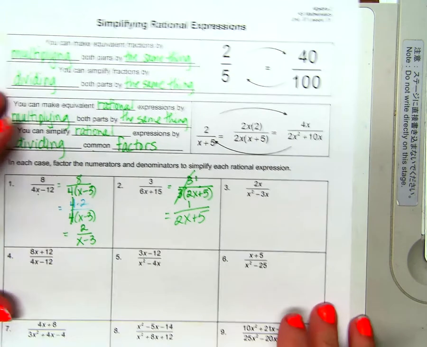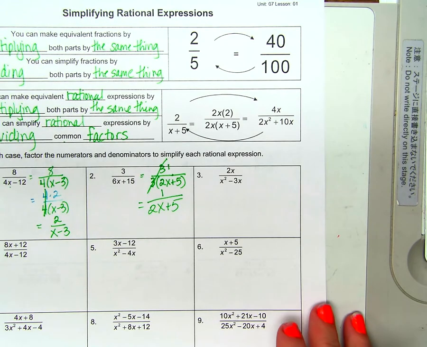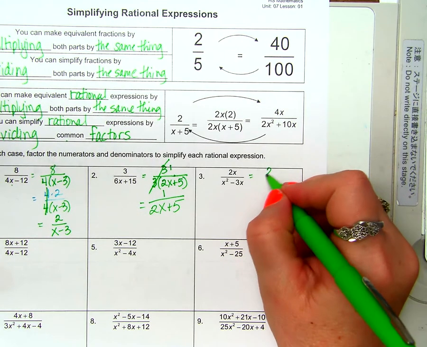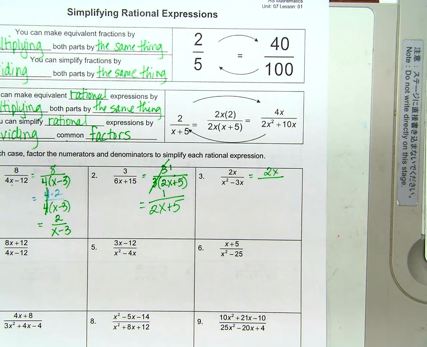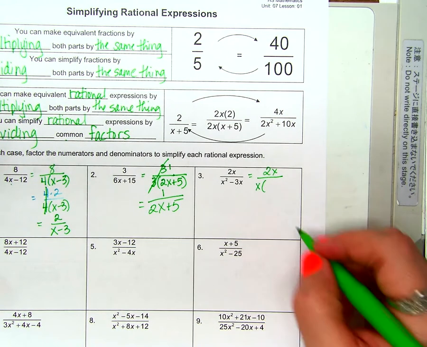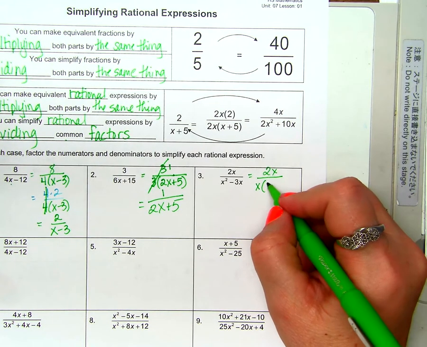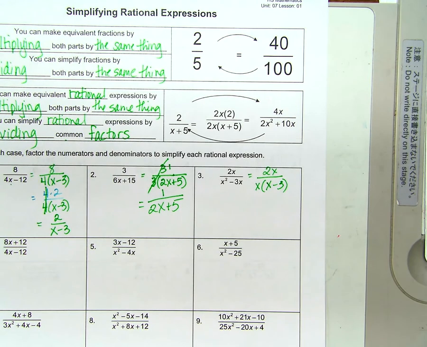Right? Look at number 3. Can I simplify the numerator by factoring it? Nope. Can I simplify the denominator by factoring it? How? Each term is divisible by x. If I factor an x out of each term, what's left? x minus 3. So what should I do? Quit and go home. It's not an appropriate answer. What can I do?